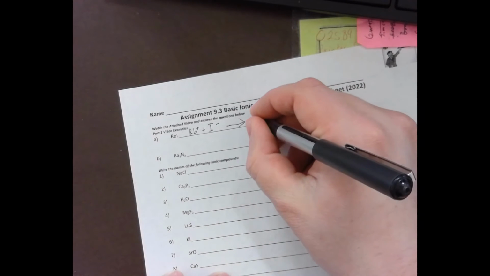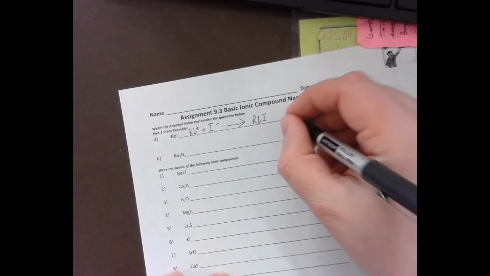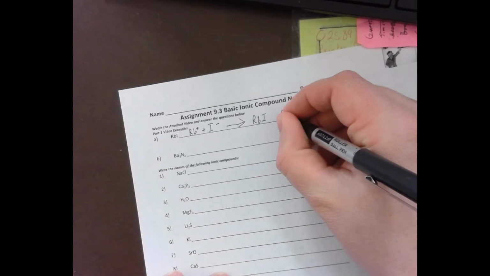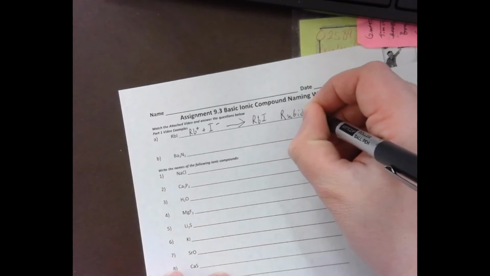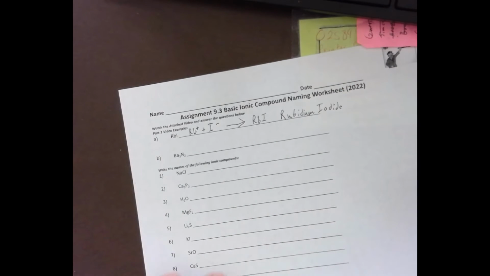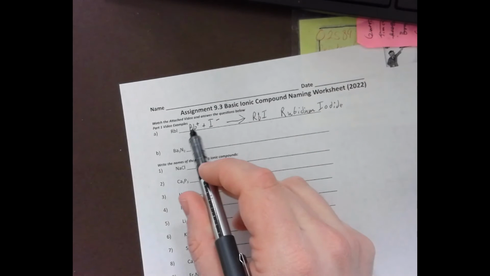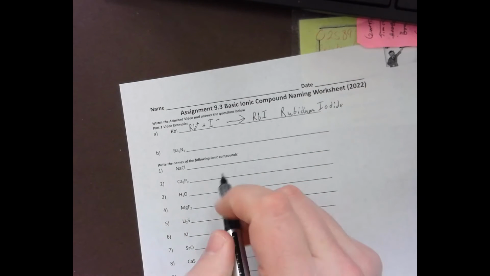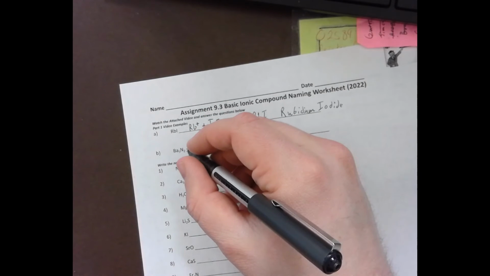So we have our RbI, which means that we are going to have rubidium iodide, in case it doesn't sound like it. Alright, so this is what we would do to reverse engineer it. So we know rubidium, we know iodide, rubidium iodide. So let's find out what we're going to do with this one.